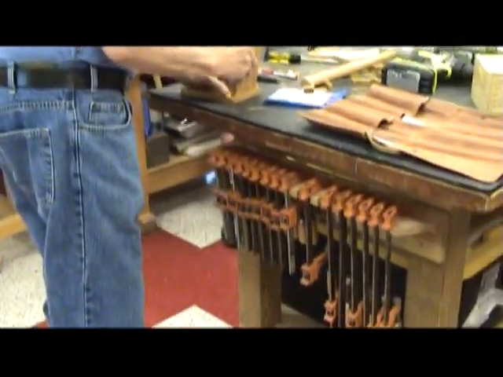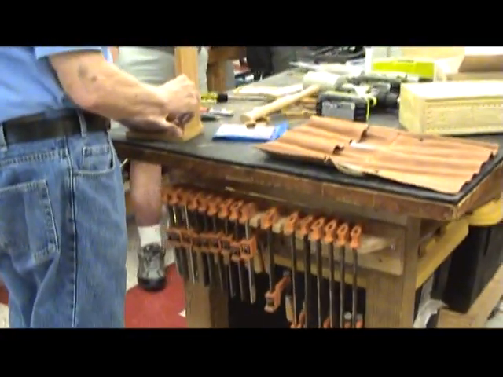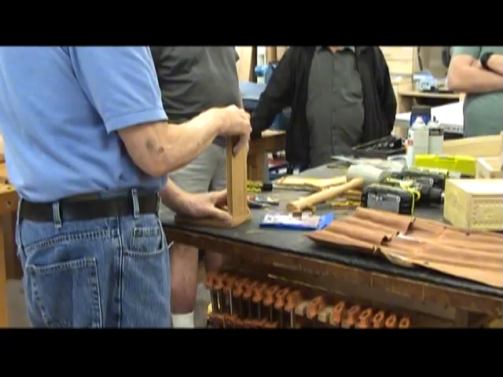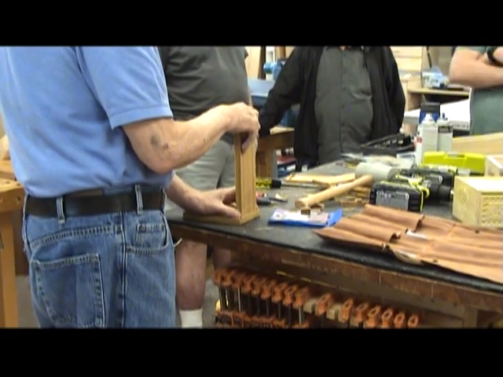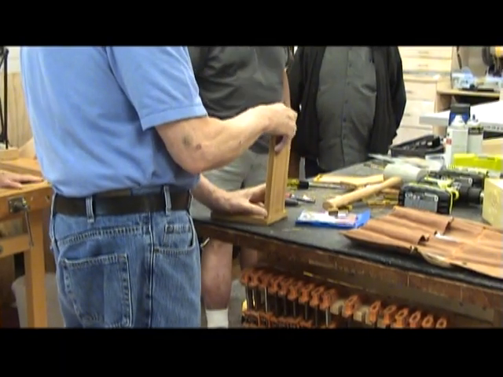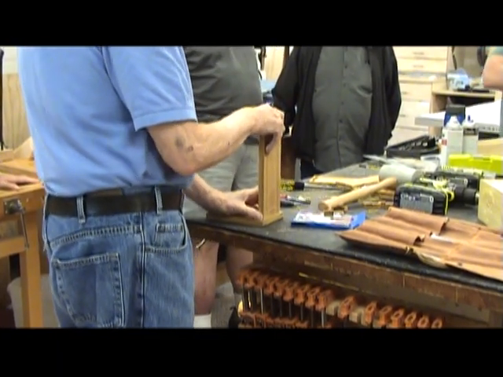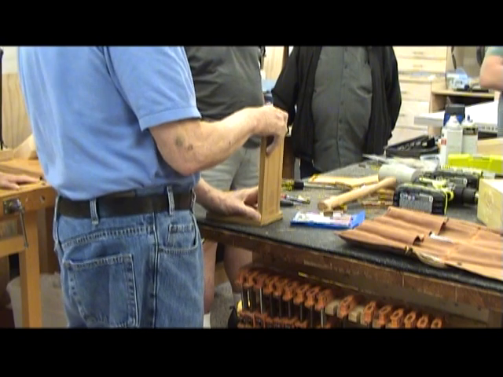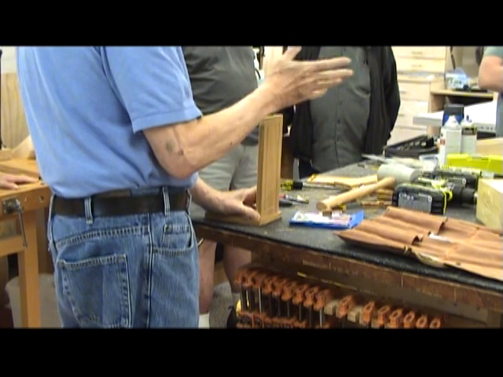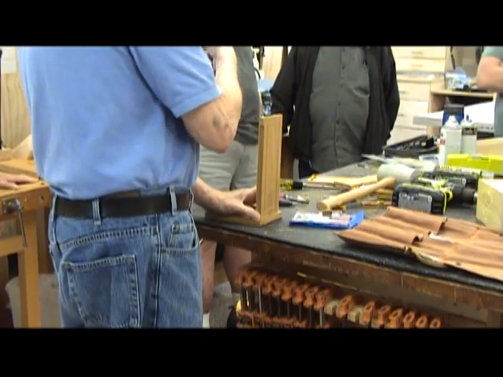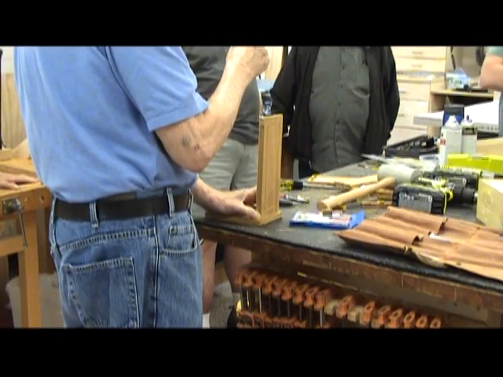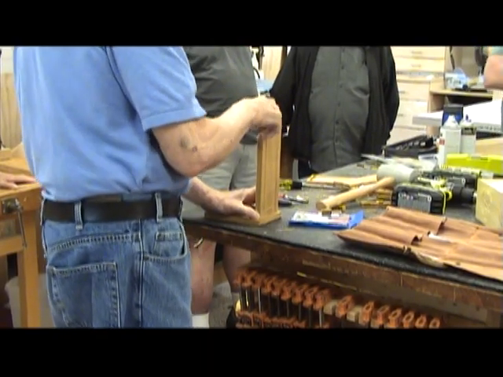So why wouldn't you use the planer? It's a valid question, and it's a toss-up. It's more personal preference. You know, the reason we sand is to get rid of tool marks, and the planer will leave tool marks, especially if you're staining.